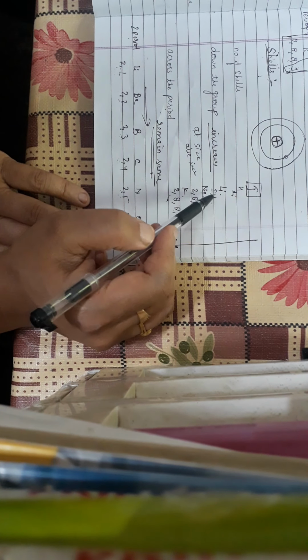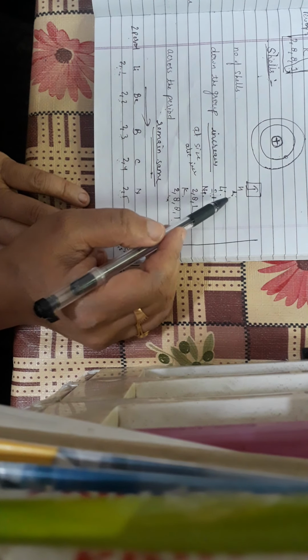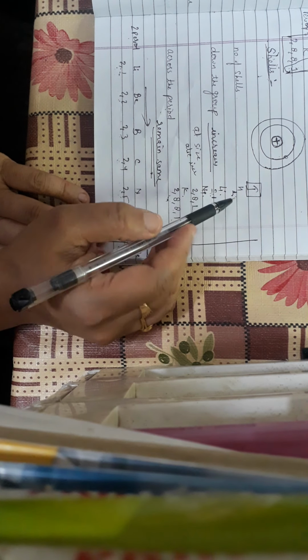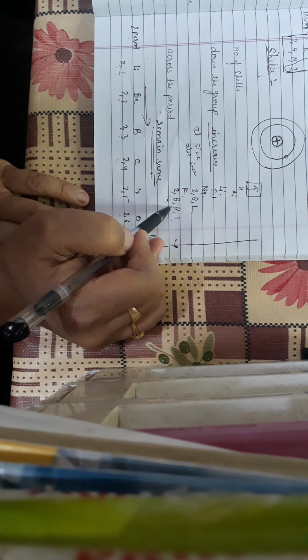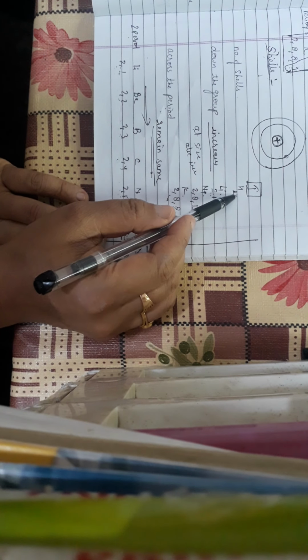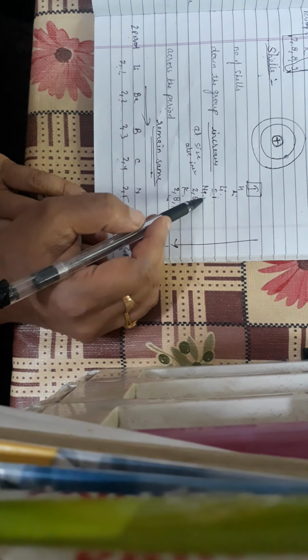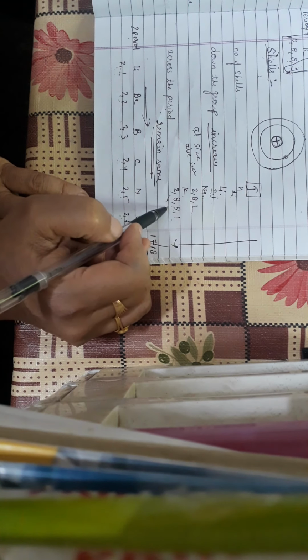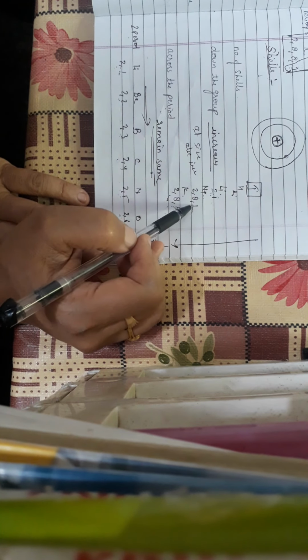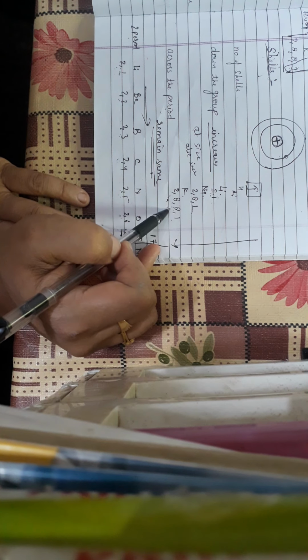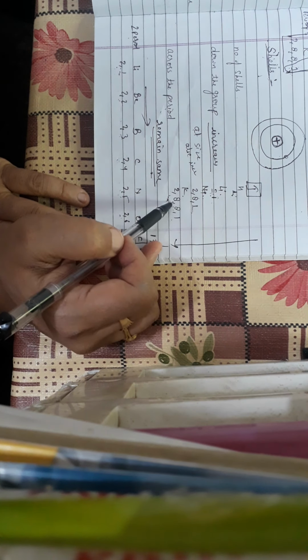So you can see the change in their configuration, and you can see the increase in the number of shells as we are moving down the group. Hydrogen belongs to first period, 1 shell. Lithium second period, 2 shells. Sodium third period, 3 shells. Potassium fourth period, 4 shells. So on moving down the group, number of shells successively increases by 1, which also increases the atomic size. Okay, down the group number of shells increases, atomic size also increases.